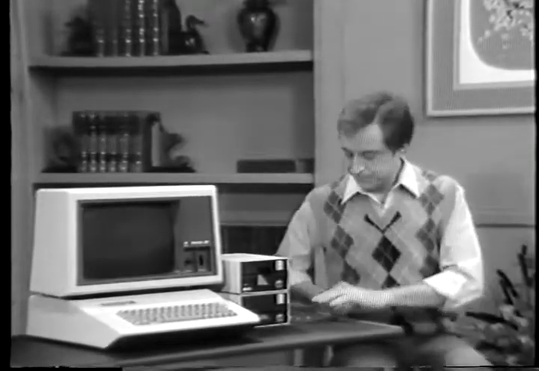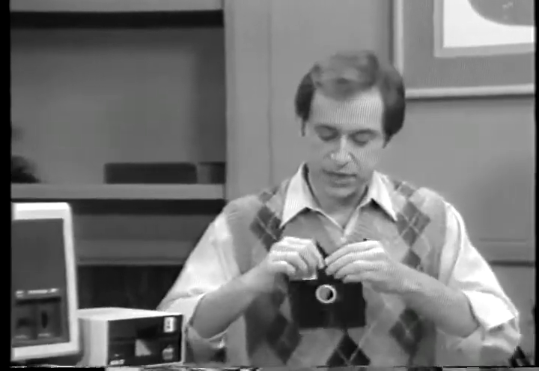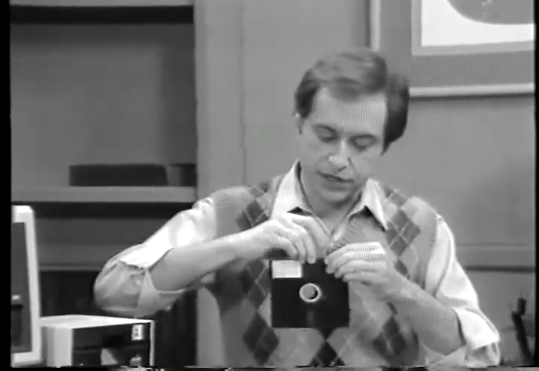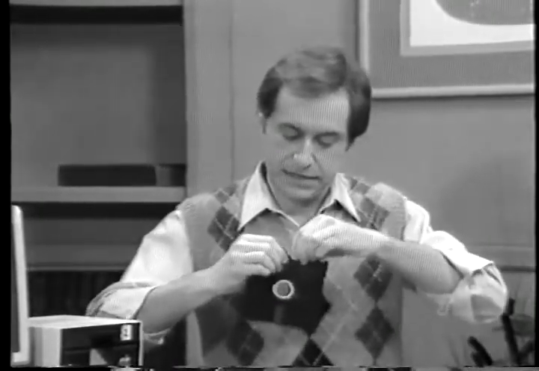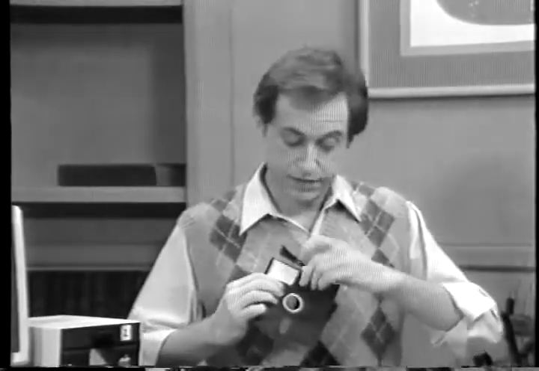Hey, just for fun, let's take a look inside a diskette. I'm going to open this up, which is very difficult to do because they're very well sealed. They're meant to be that way. Actually, I need a little help to... Oh, son of a gun.